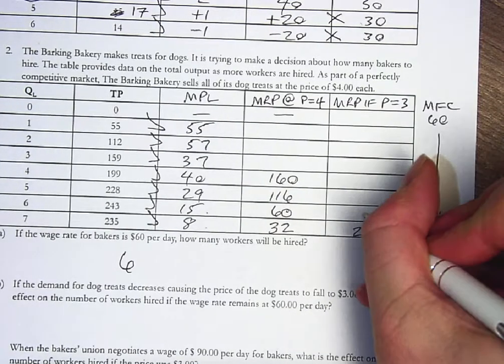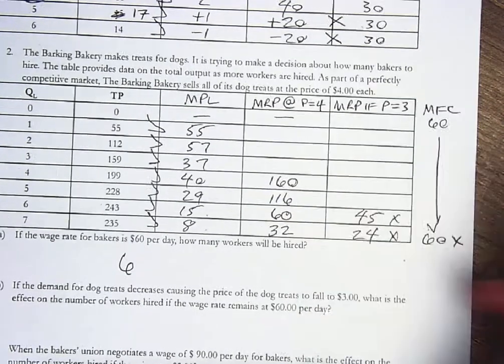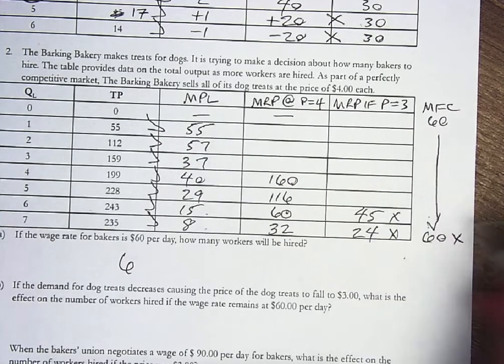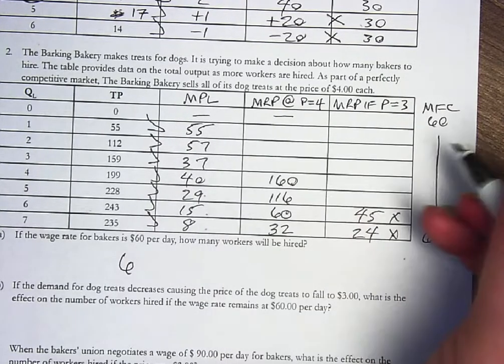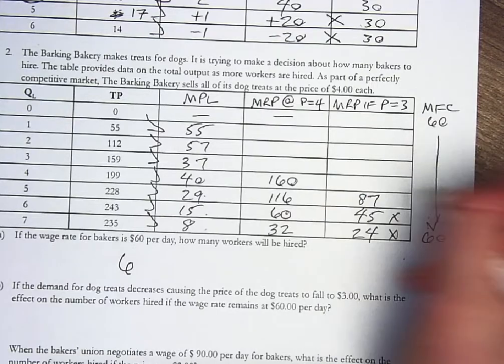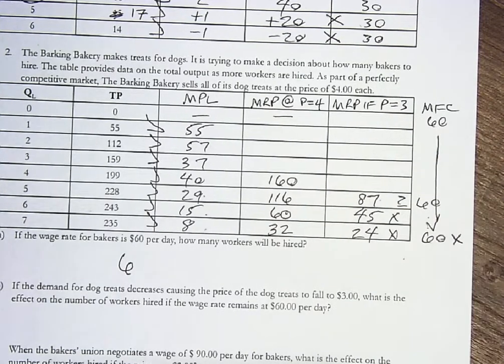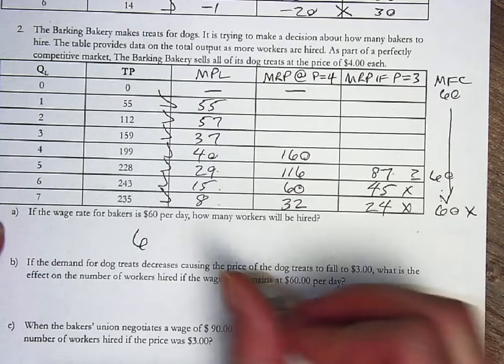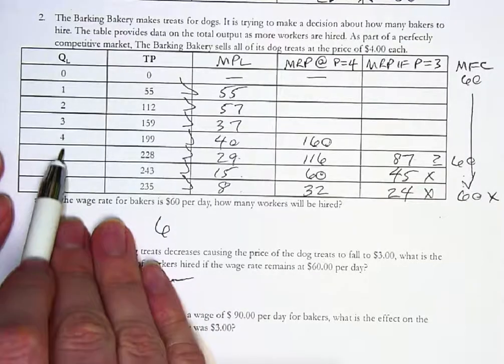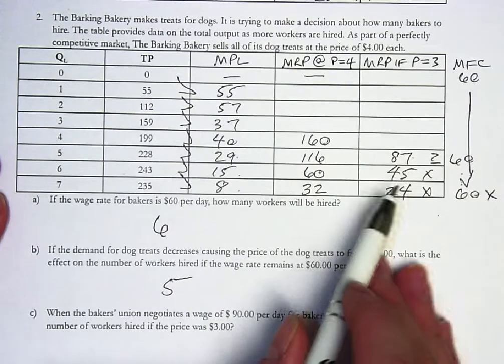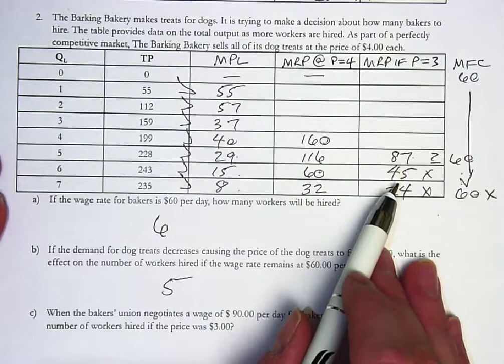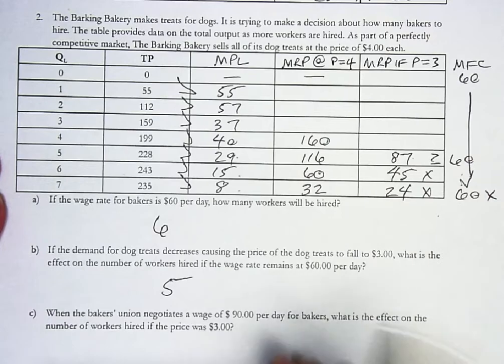15 times 3 is 45. Oh, we're not going to hire that one anymore, right? Because now 45 is less than 60. 29 times 3 is 87. And 87 is greater than or equal to 60. So we will go ahead and hire 5 workers now instead of 6, because now the MRP is lower for the 6th worker, and so we won't hire the 6th one.